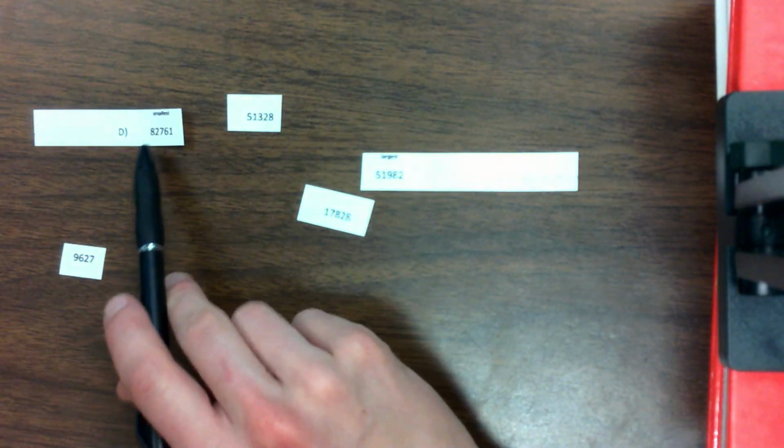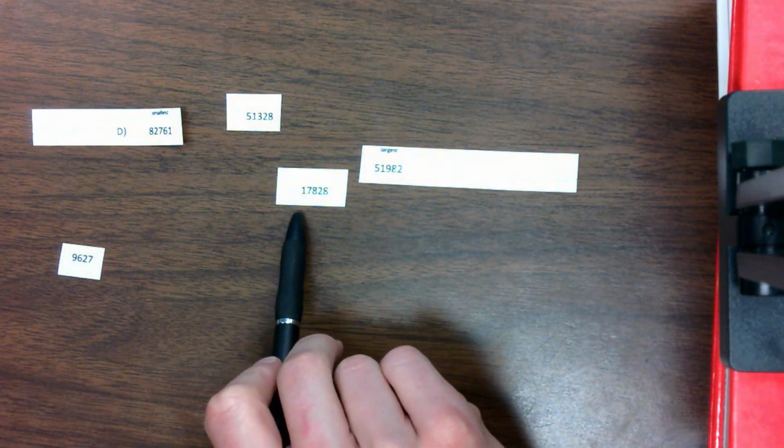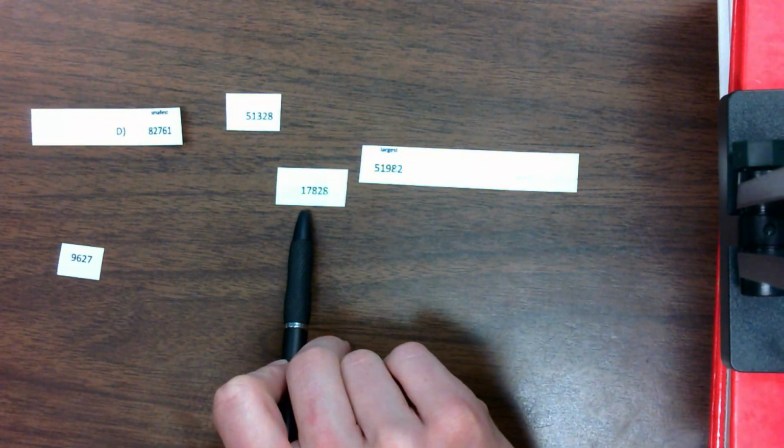So the next thing we want to do is look at the digits in the 10,000s place. Well, we have an 8, a 5, a 1, and a 5. Okay, well, the smallest of those is the 1. So this is 10,000. This is 50,000, 50,000, and 80,000. So this one would be next. We have 9,000, roughly, and then 17,000.